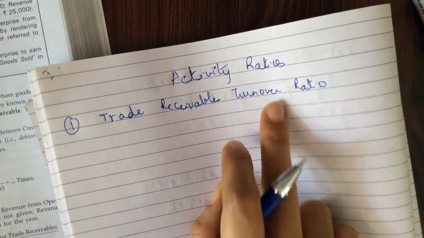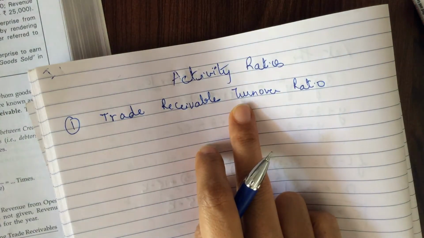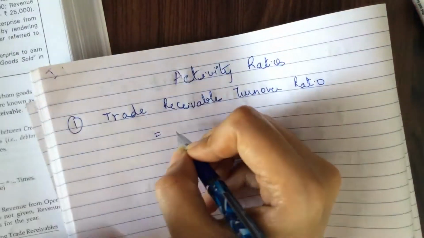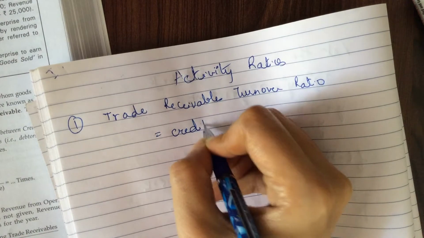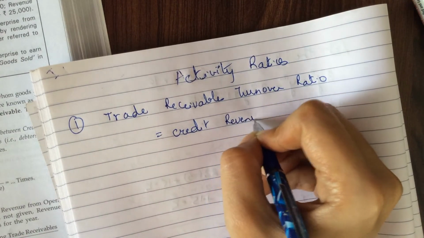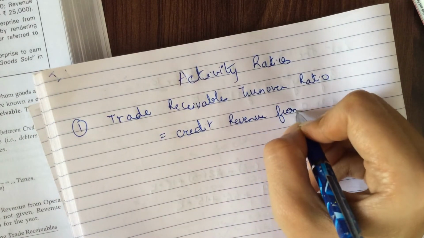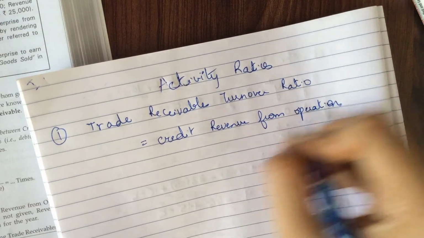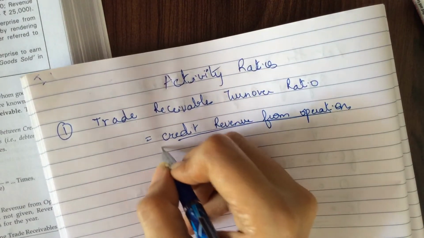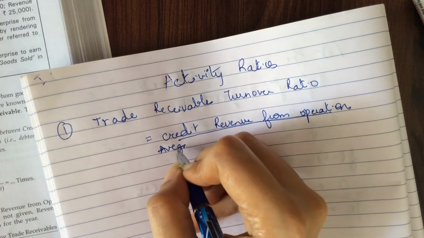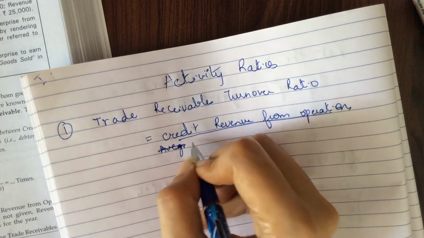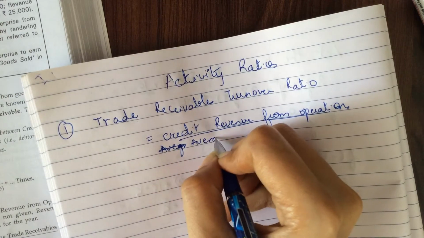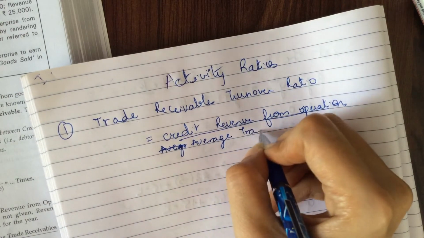The trade receivables turnover ratio is credit revenue from operations upon average trade receivables.